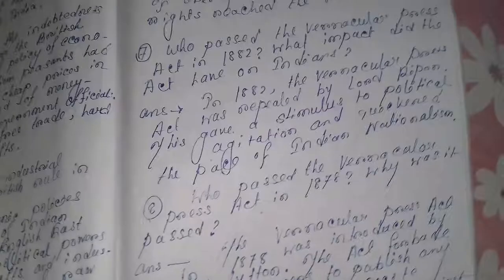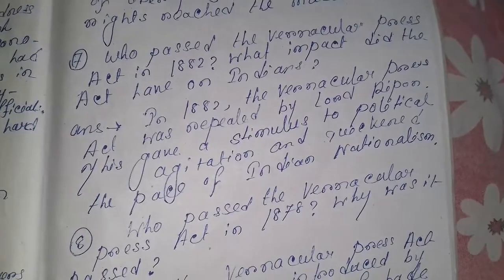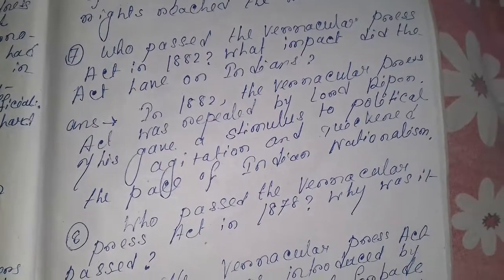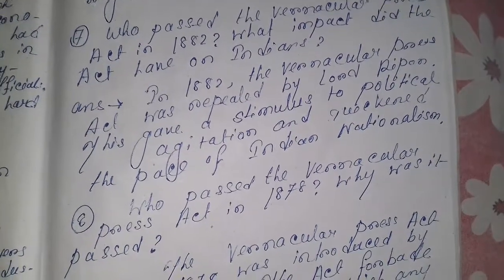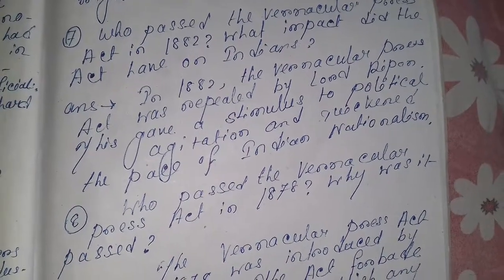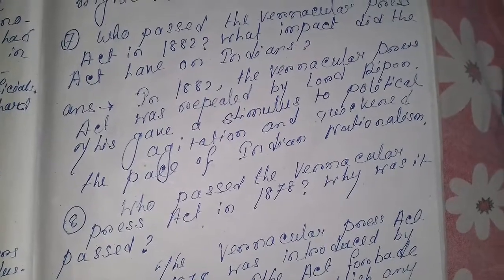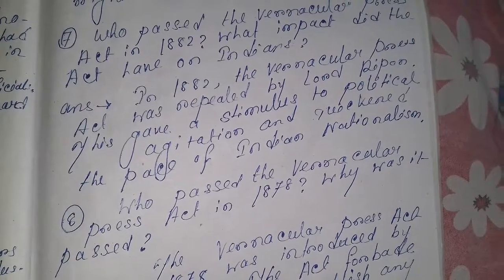Number 7. Who repealed the Vernacular Press Act in 1882? What impact did the act have on Indians? In 1882, the Vernacular Press Act was repealed by Lord Ripon. This gave a stimulus to political agitation and quickened the pace of Indian nationalism.